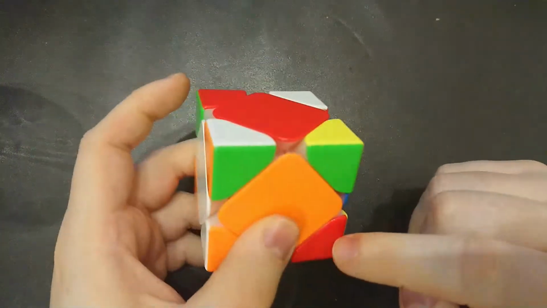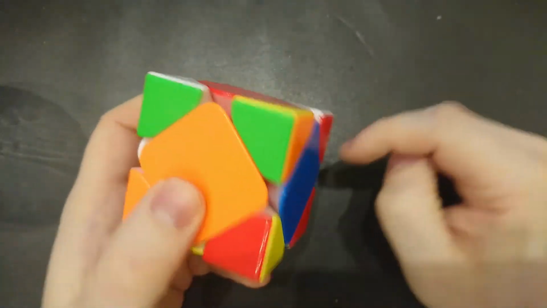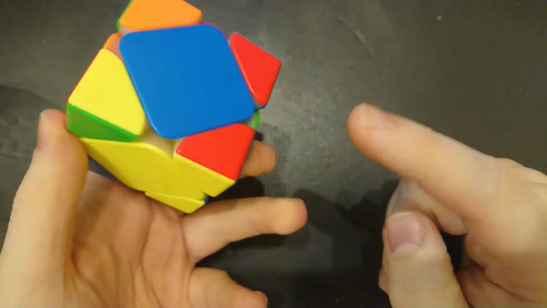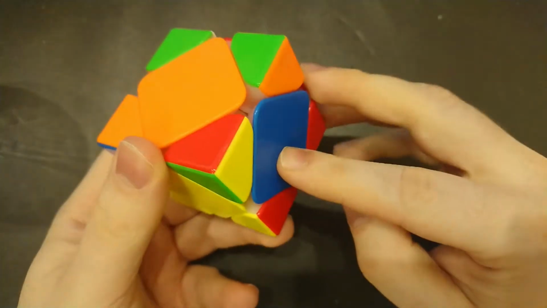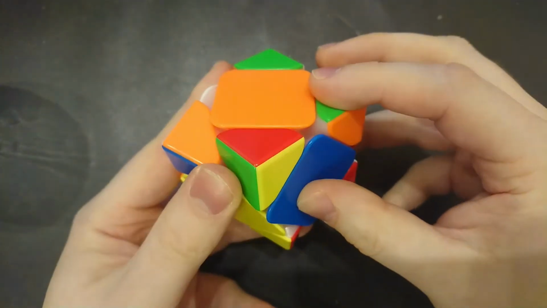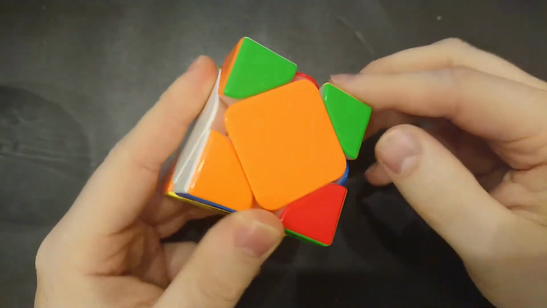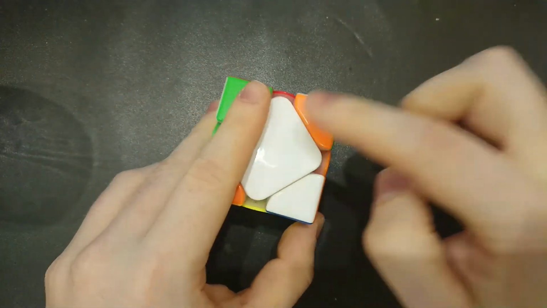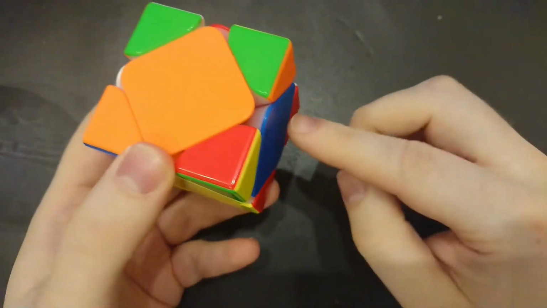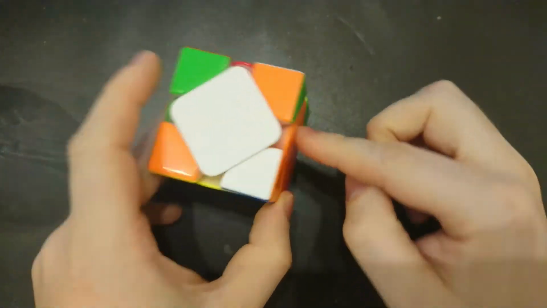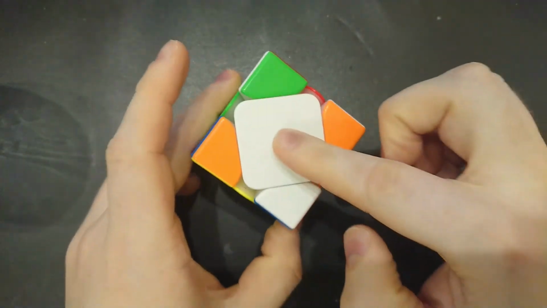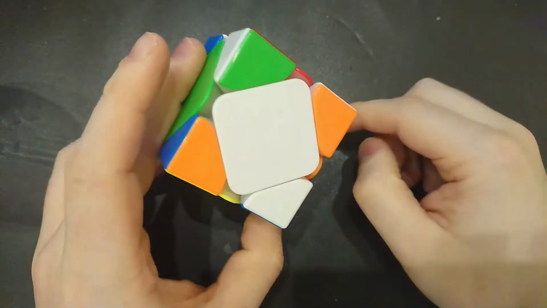So that means that we either have an X perm or a U perm. So then we only need 1 more center. So we take this one. With this move, it moves up to here. With the second move, it will move to here. And with the last move, it doesn't move anymore. So we have U center here, opposite here. And this one will move to here.